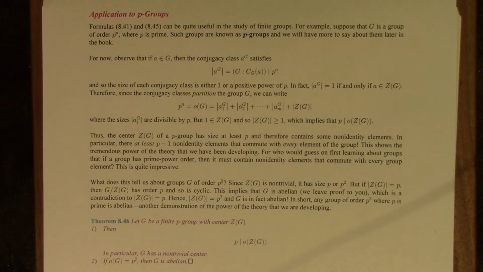Let's talk about an application of this result, actually both of the conjugacy results for elements. It's a critically important application that demonstrates the power of this analysis that we have been doing. Okay. These formulas, both for the size of the conjugacy class of a single element and the conjugacy class of a subgroup, are very useful in the study of finite groups.